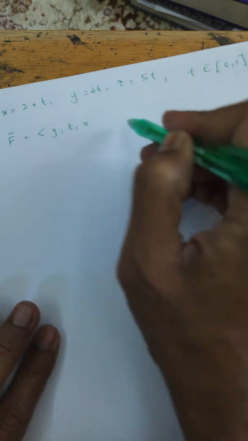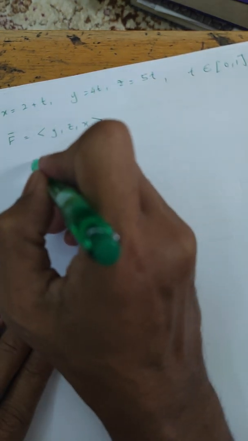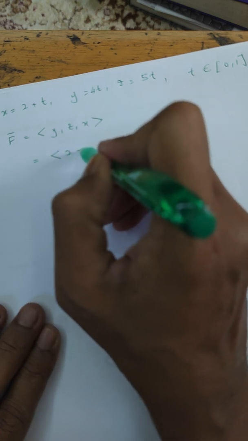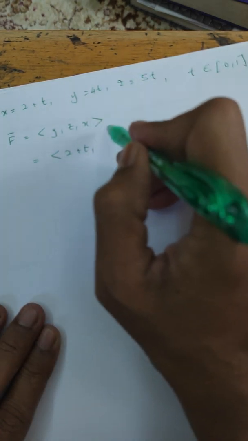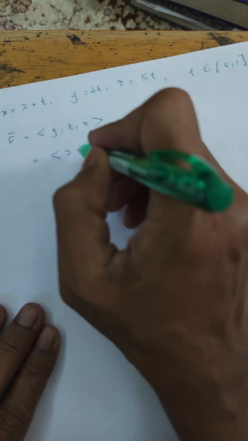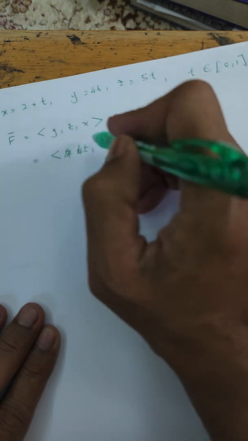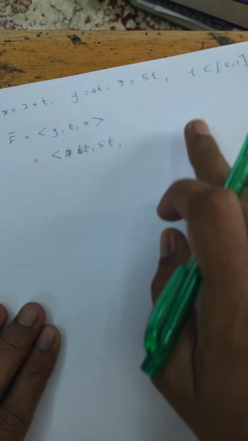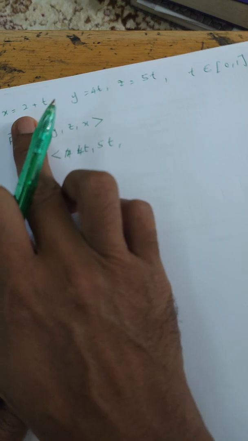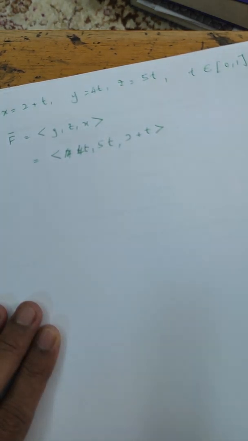y, z, x. Yeah, if you substitute those x, y, z into there, so what we have, your x is 2 plus t, your y is 4t, z is 5t, and x is 2 plus t.